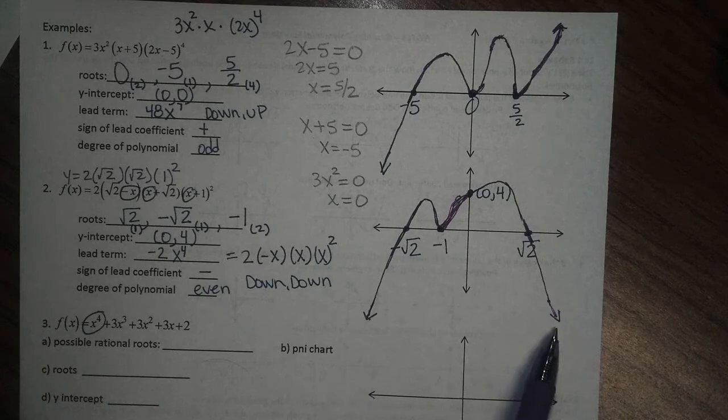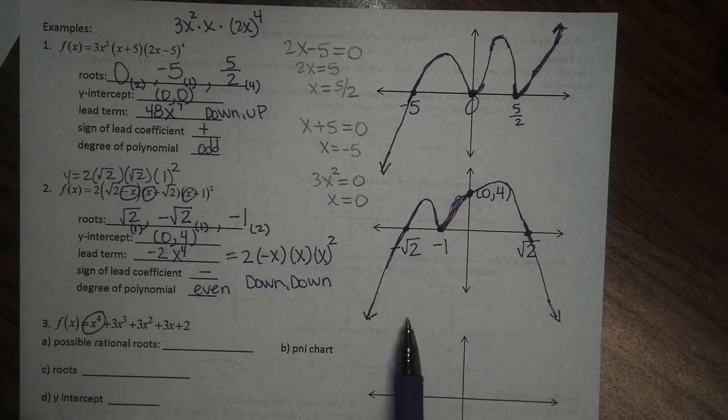And it will ask for the end behavior. So that would be the end behavior. I'm going to pause for questions, and then we're going to try another example.